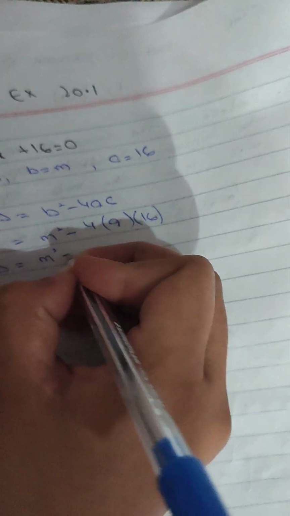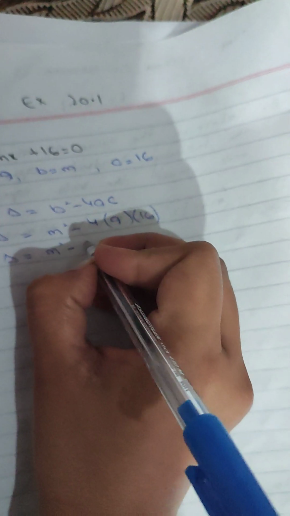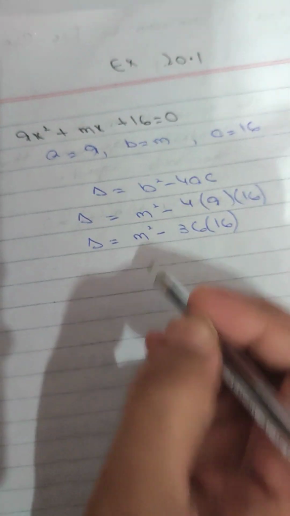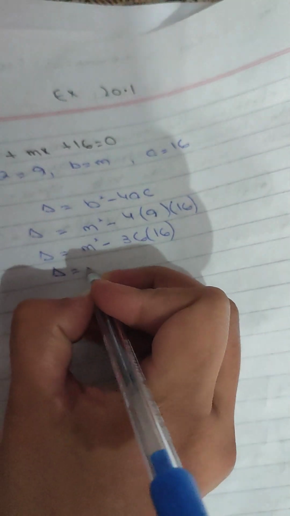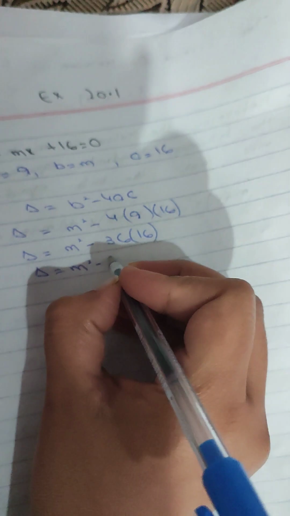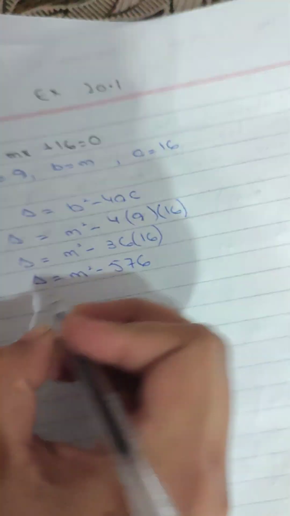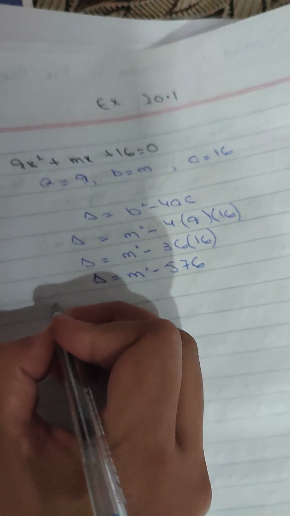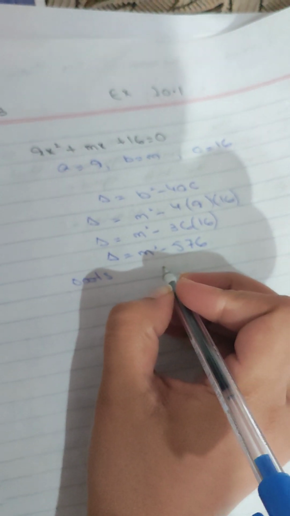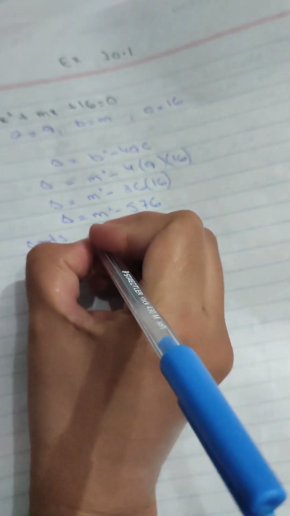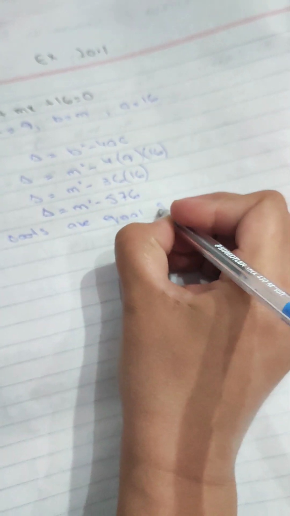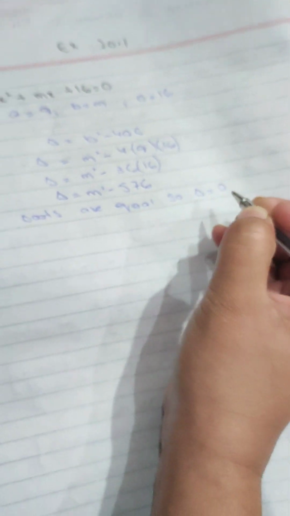M square minus 4 nines are 36, and 36 sixteens are 576. Now roots are equal, so delta will be considered 0.